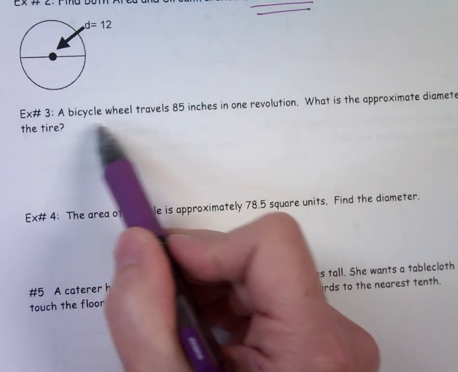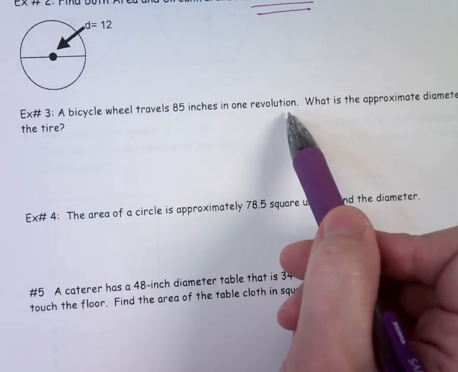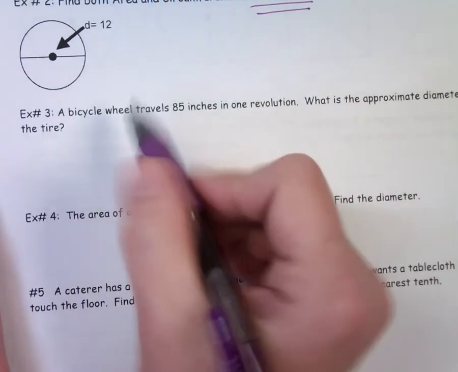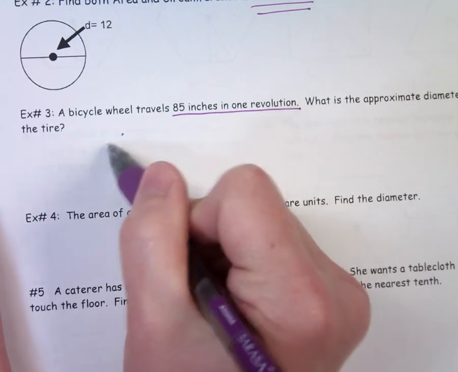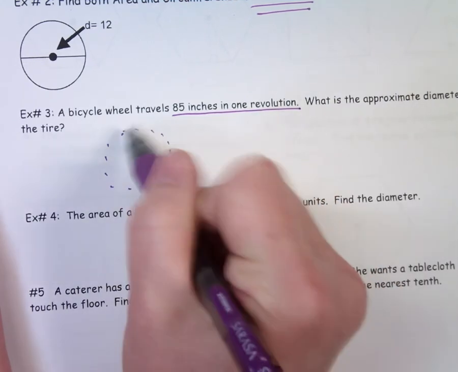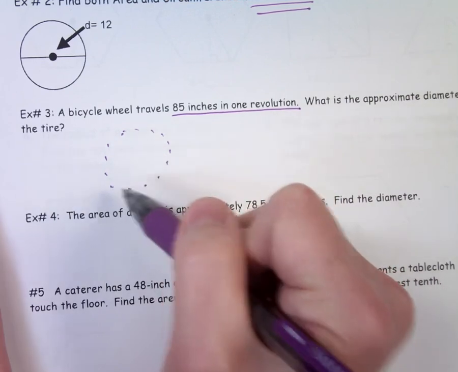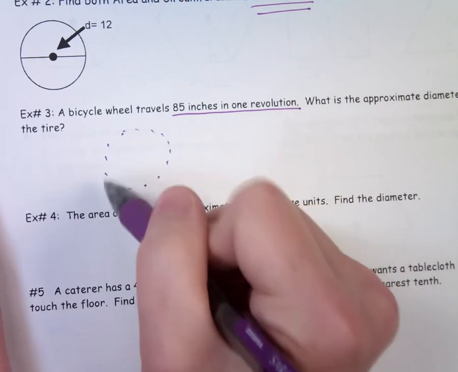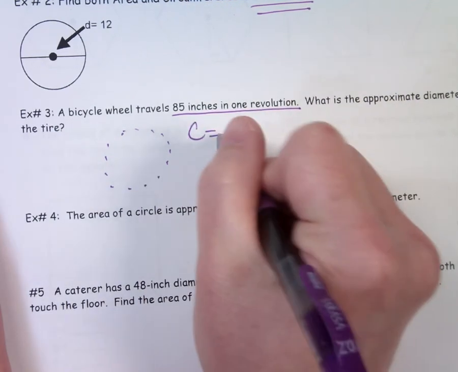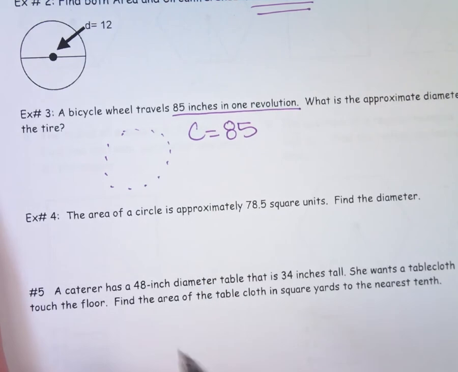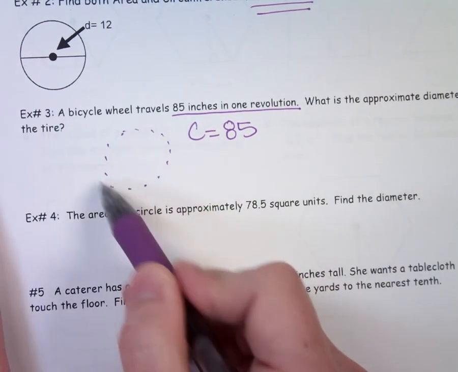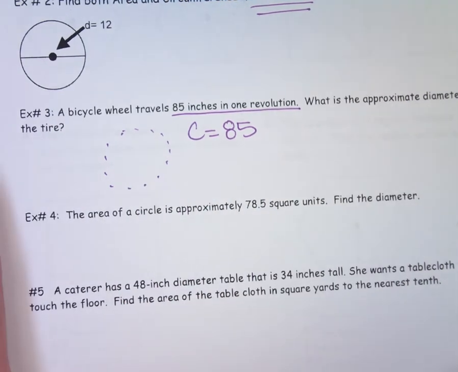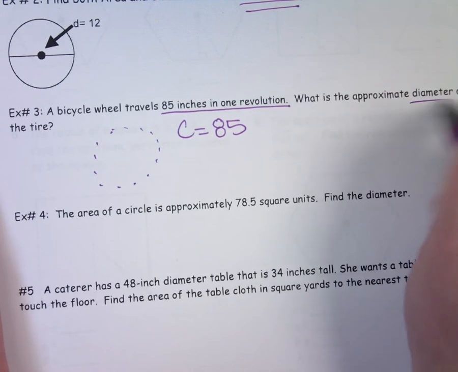Okay, example 3. A bicycle wheel travels 85 inches in 1 revolution. What's the approximate diameter of the tire? Okay, so the wheel travels 85 inches in 1 revolution. That means in 1 full circle, it travels 85 inches. Well, what word talks about the distance around a full circle? Circumference. So I know the circumference is 85 because that's what it traveled in 1 revolution. That's the distance the wheel traveled in 1 full circle. So that's your circumference.